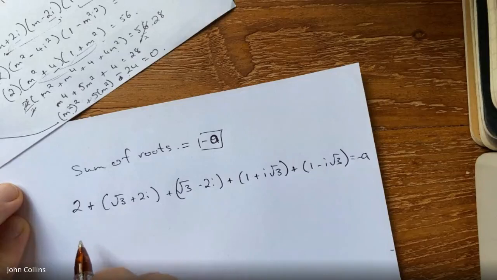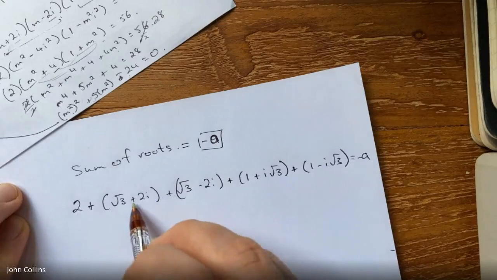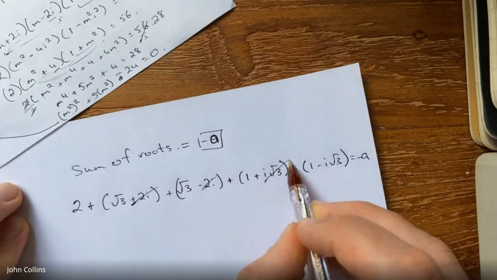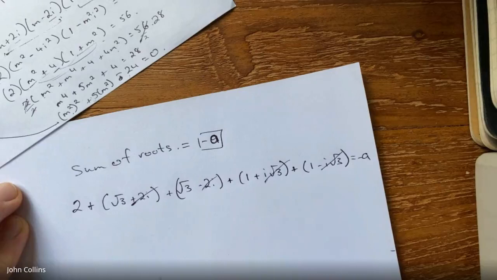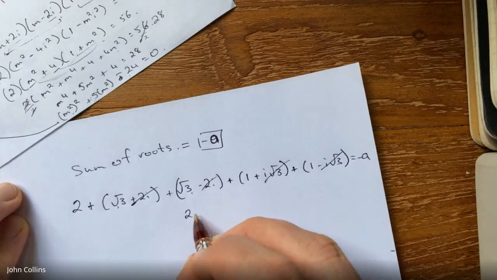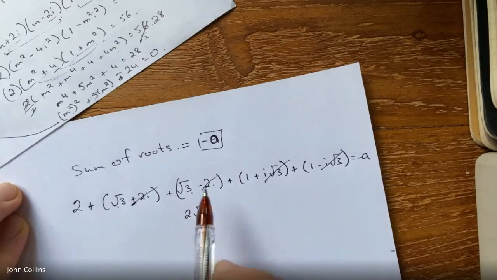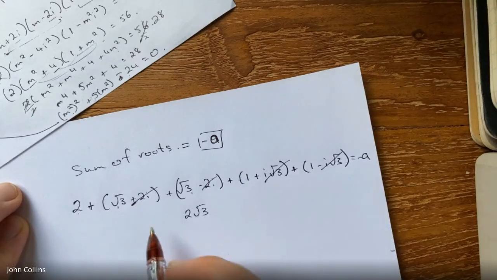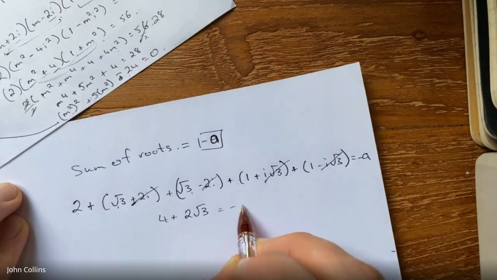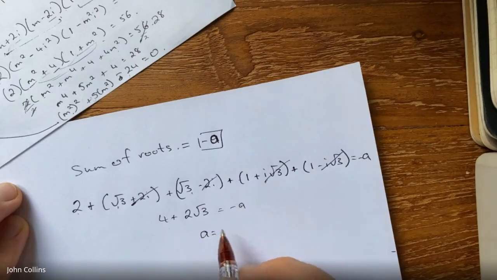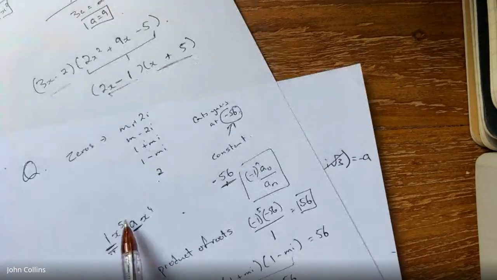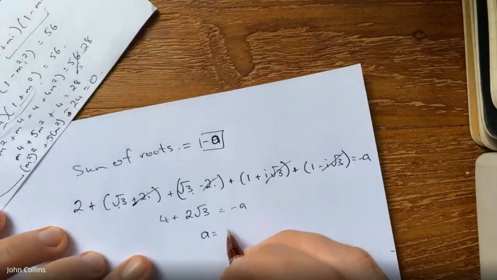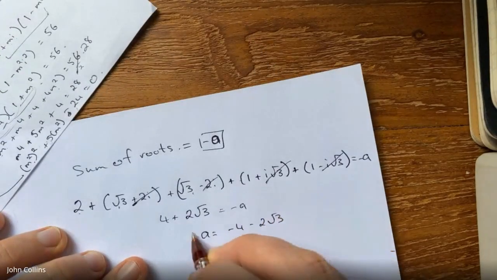Adding all these bits up together. The imaginary bits, plus 2i minus 2i, are going to cancel. So that makes it a lot easier. There's a root 3 here, and another plus root 3 here. So that's 2 root 3. And I've got 2, and the rest are gone. 2 plus 2 is 4. So 4 plus 2 root 3 is equal to negative a. So that means a, which we want to find, remember, is a, not negative a. A would be the opposite sign to that: minus 4 minus 2 root 3, and that's the answer.